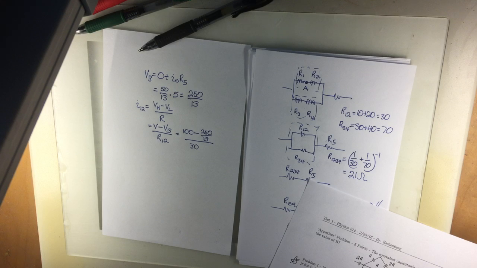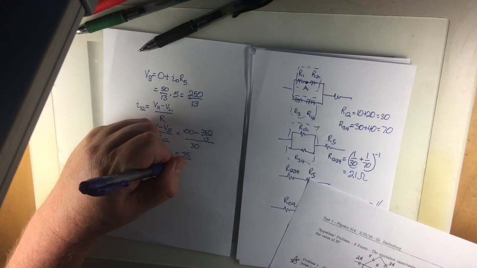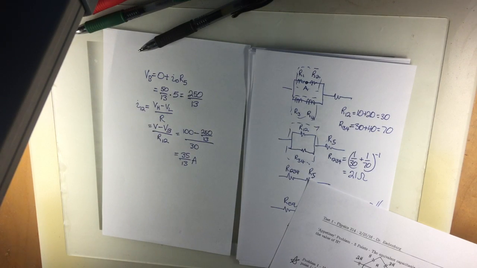How did you know to use R12? Hold on just a second. 35. So the numbers are getting slightly more clean. Yeah, say that again. How did you know to use R12?